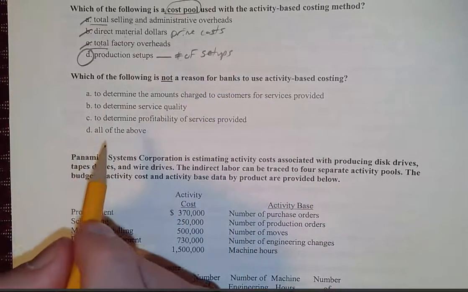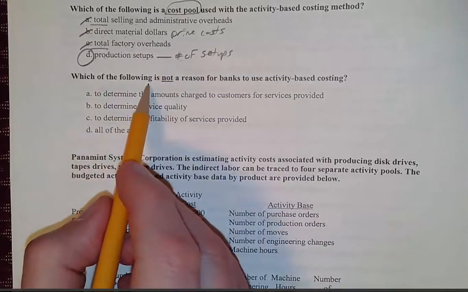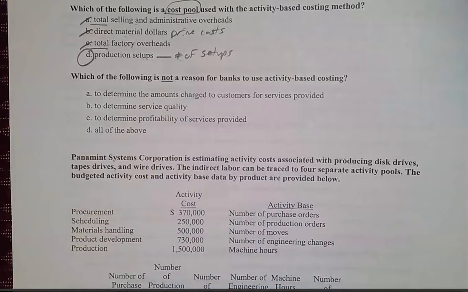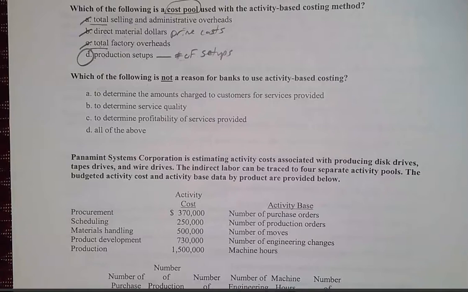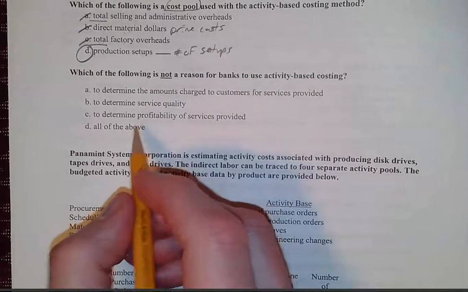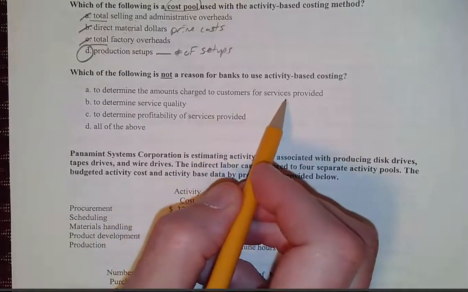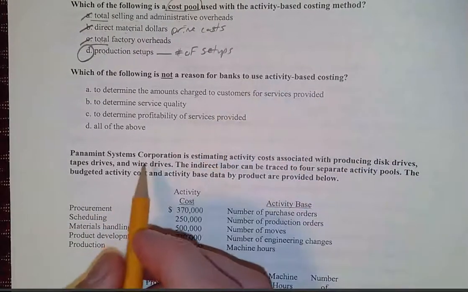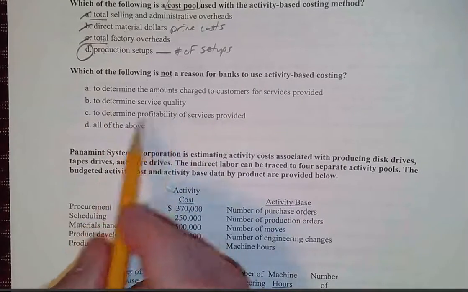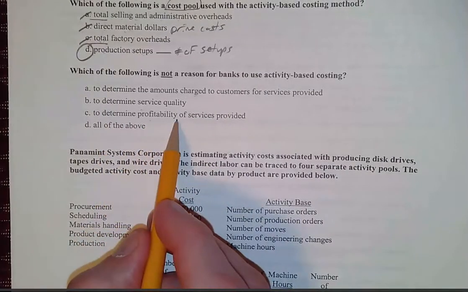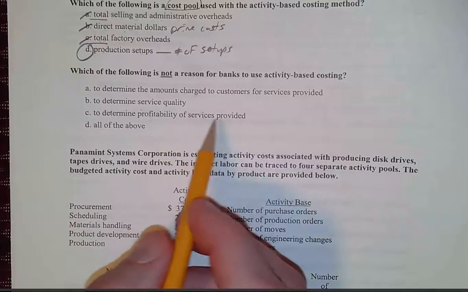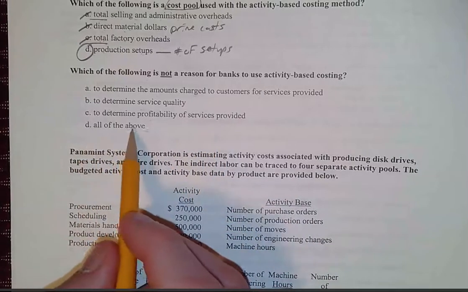And then let's see what we got here. It says, which of the following is not a reason for banks to use activity-based costing? To determine the amounts charged to customers for services provided, to determine service quality, to determine profitability of the services provided, and then D, all of the above.